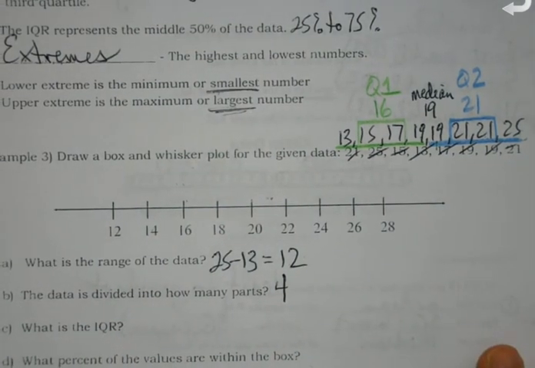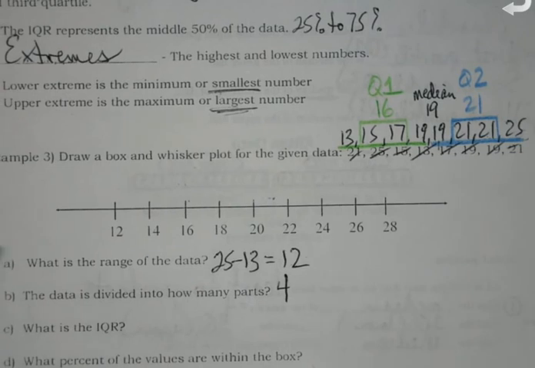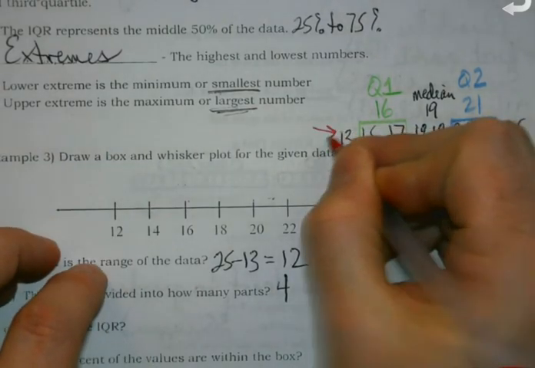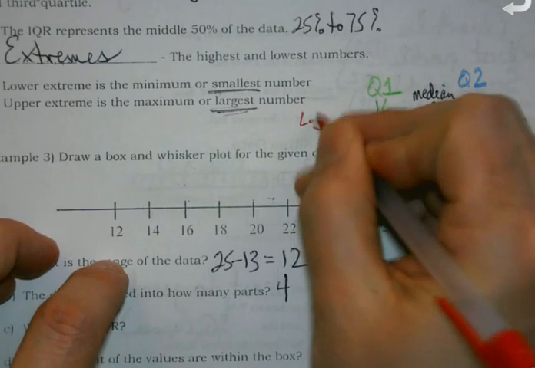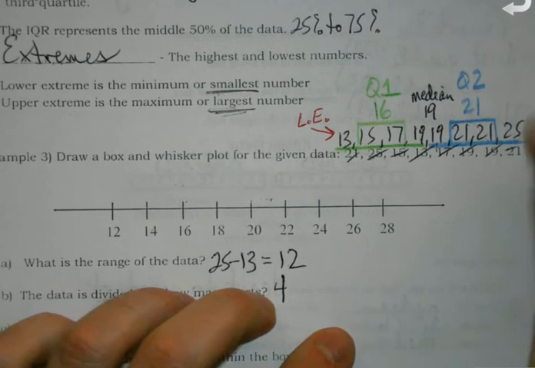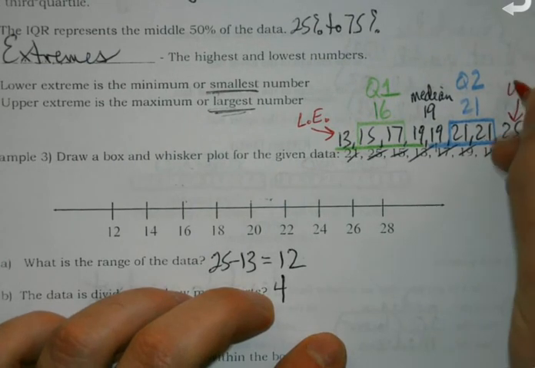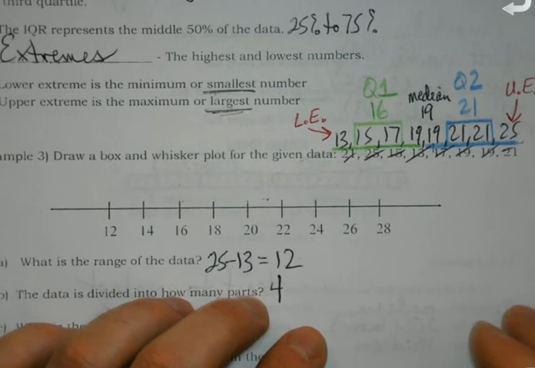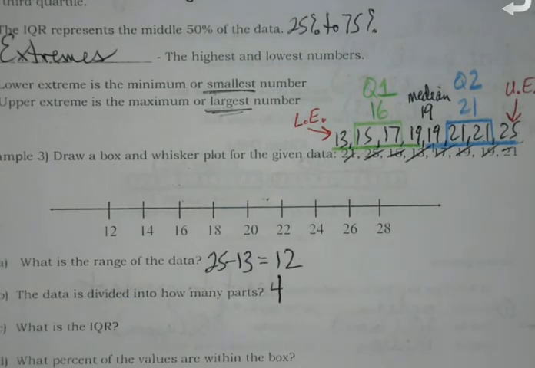And then for the first time, we get to label some extremes. My lower extreme is the smallest number, so we call that my LE. And then my biggest number is my upper extreme, which would be a UE. So you're like, dang, Hardy, every number in here is getting labeled. Basically, but this is kind of a small data set.